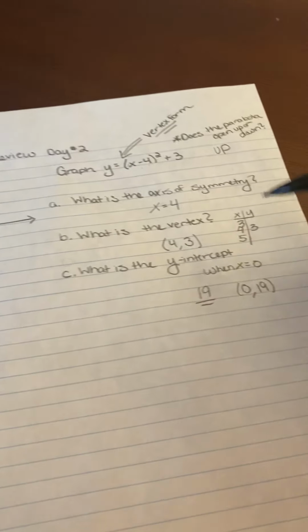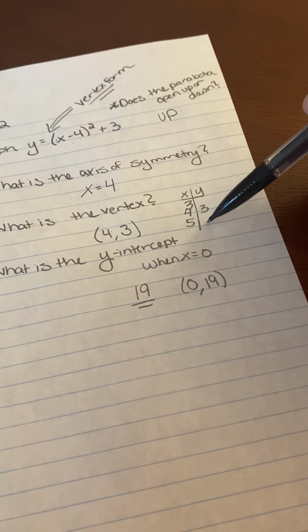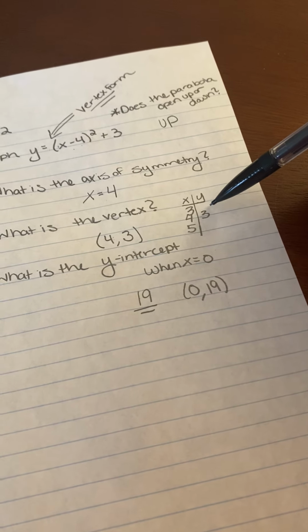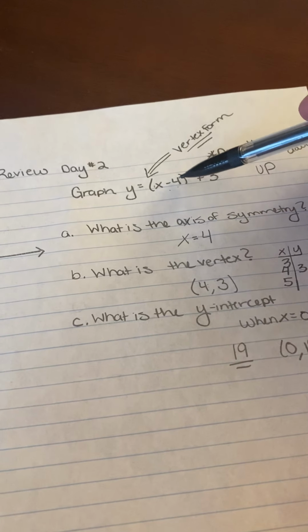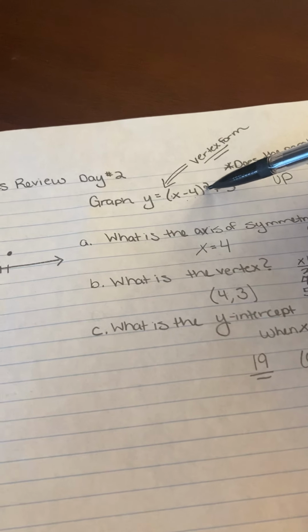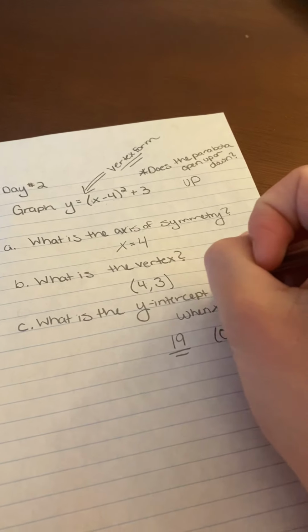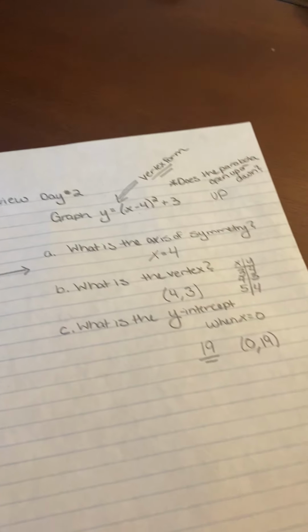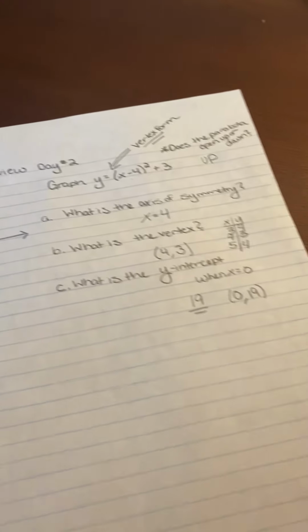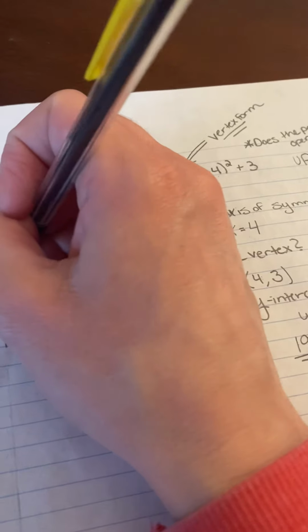The good news is that we have this idea of symmetry. So if I find out what happens at 5, it's going to be a match with what happens at 3. So I'm going to plug in 5. 5 minus 4 is 1. 1 squared is still 1. And 1 plus 3 is 4. And these are going to again be the same because of symmetry. So if I go over to 5, I'm up at 4. And if I go over to 3, I'm also up at 4.